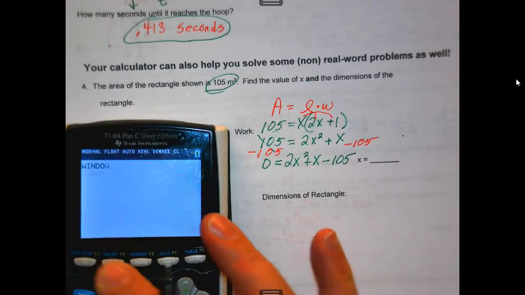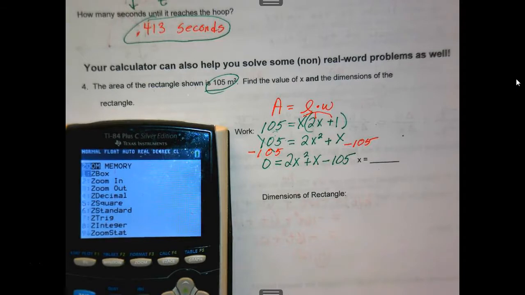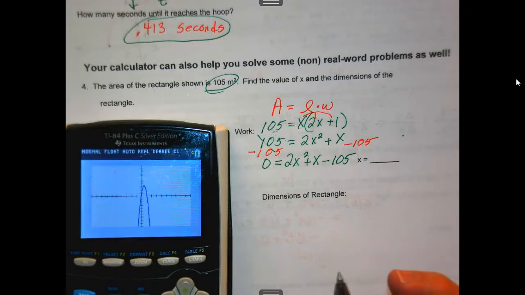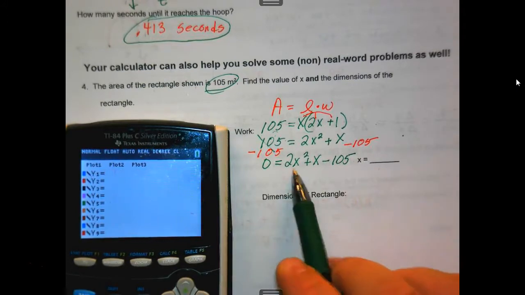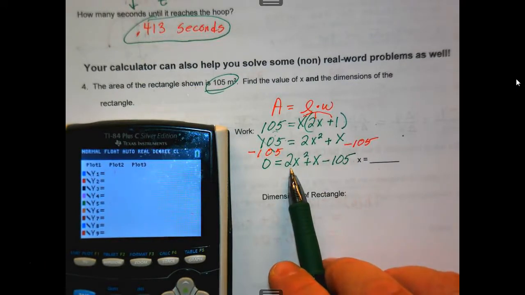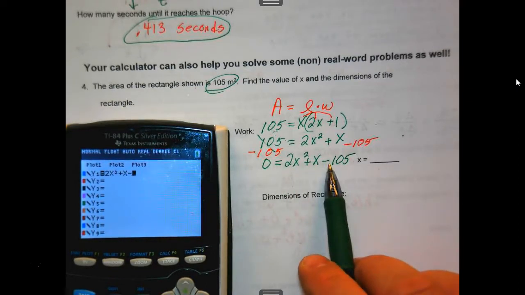Okay, I'm going to go to Zoom Standard, give me my default graph. Then in my y equals key, I'm going to put in my quadratic function, 2x squared plus x minus 105. I'm going to graph it.